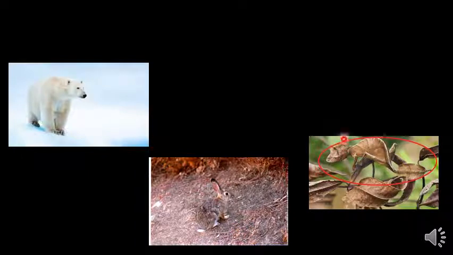If you look at all these pictures, you can clearly see, according to the places they are living, their outer appearance and their structure have adapted well, so that it will be very difficult for other organisms to detect them.